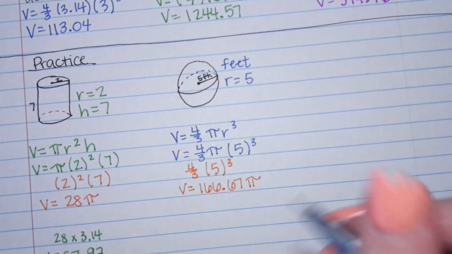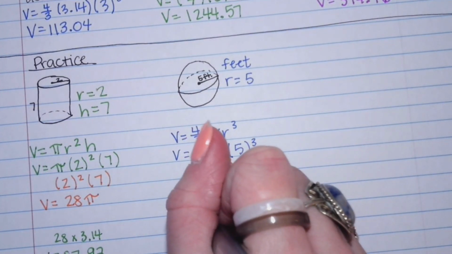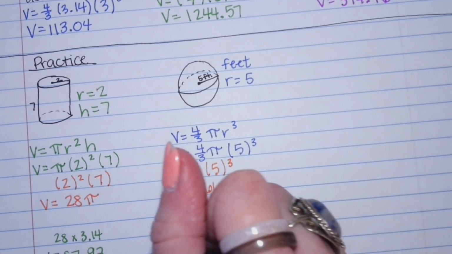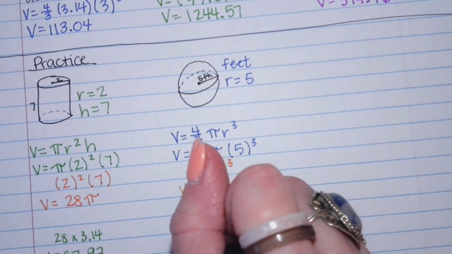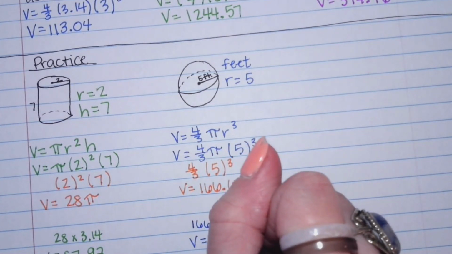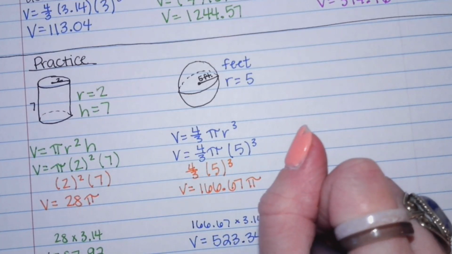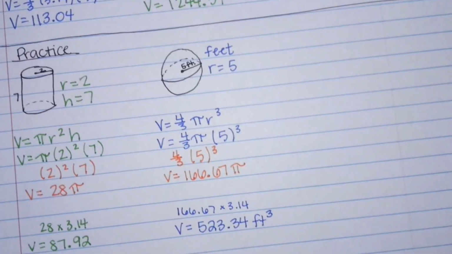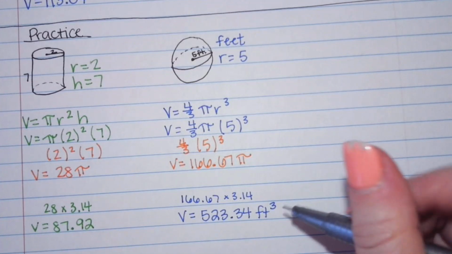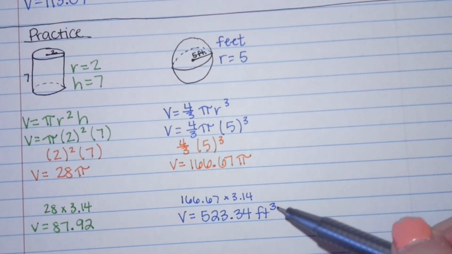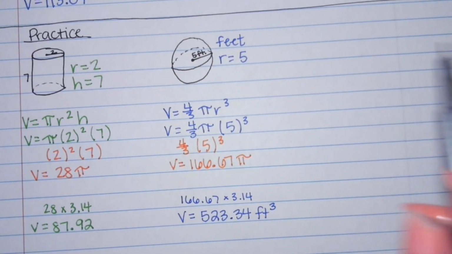And then if I just multiply 166.67 times 3.14, that gives me a final volume of 523.34 feet cubed, because this is 3-dimensional. I am cubing my radius, so it has to be to the 3rd power. Cubic feet is the other way that you might hear this.